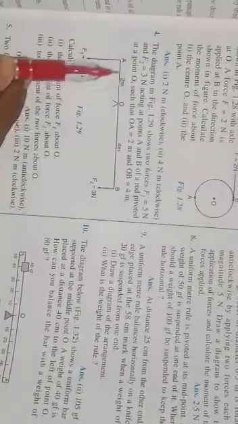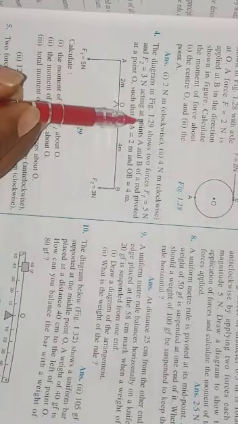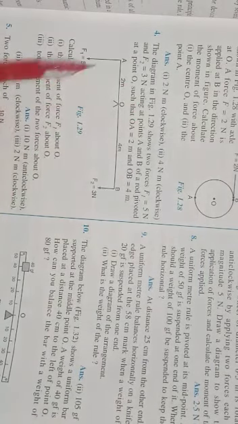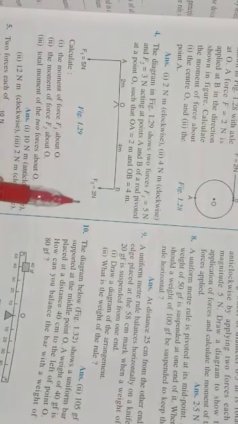Okay. Next, question number 4. Just open your book and see the diagram. Figure 1.29 shows two forces, F1 and F2, which are given. Force F1 and force F2 are given.